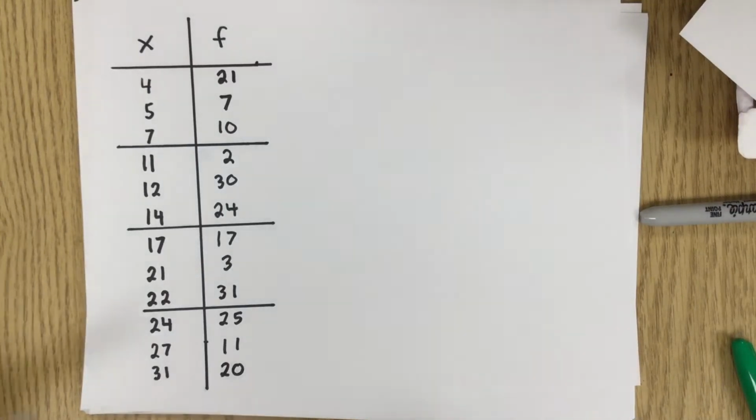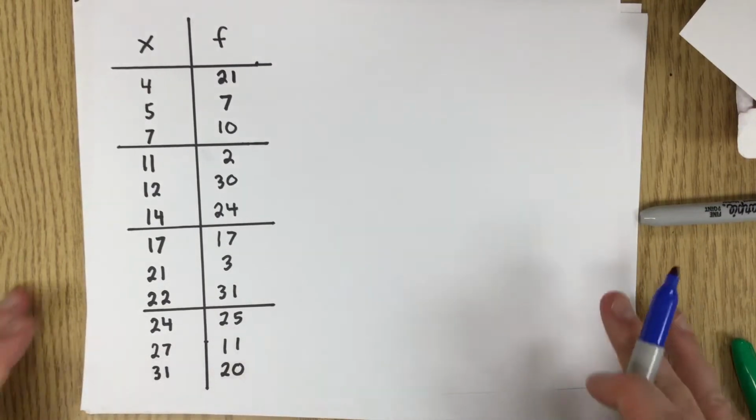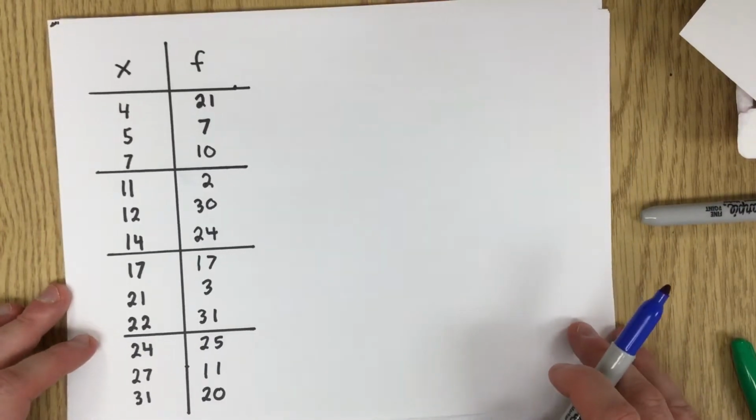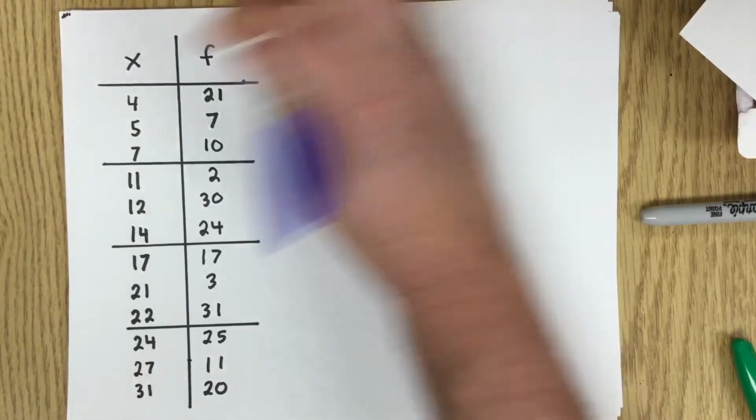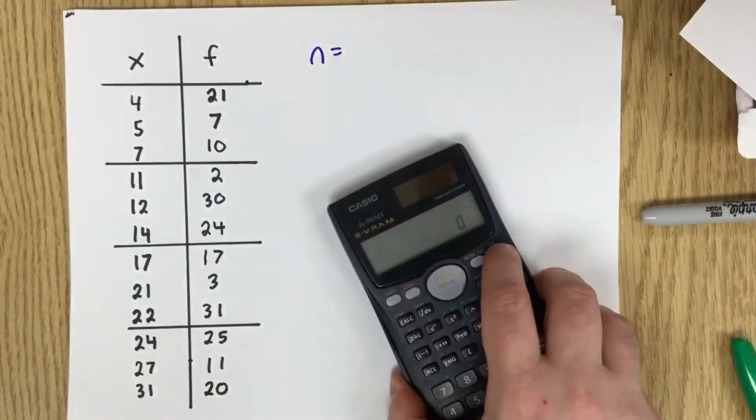So what we're going to do now, we're going to take a frequency graph and we're going to try to find those values. Essentially we're going to draw a box and whisker plot and find the relevant values. So first we need to figure out what n is. How many values do we have here?